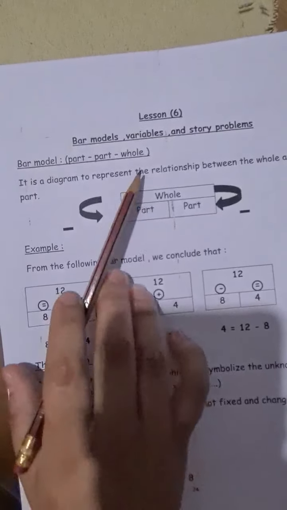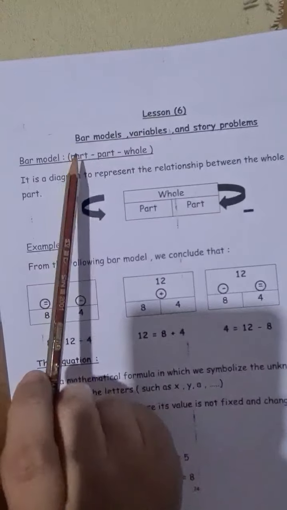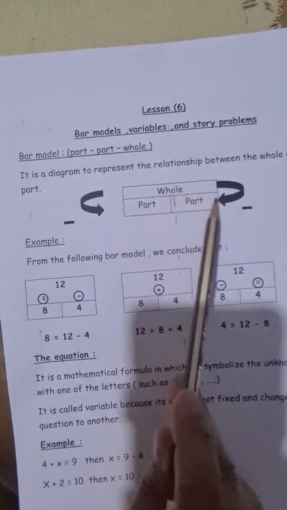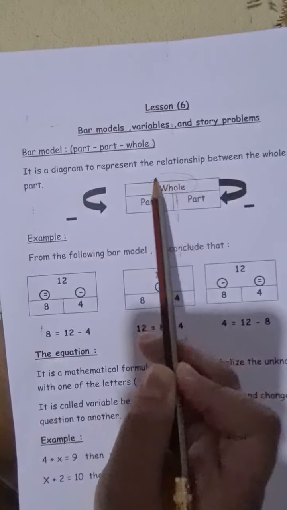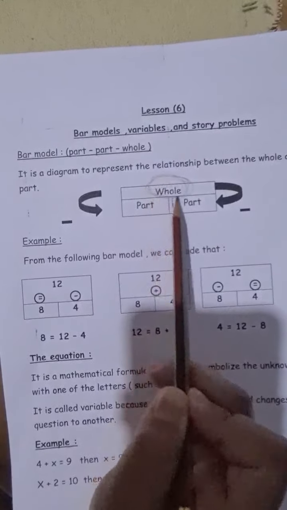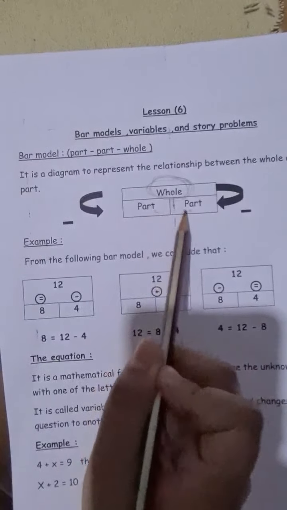Good morning, Junior 4. Today we are going to discuss Lesson 6 in Unit 2, which is the bar models. What's the meaning of a bar model? This is the shape of the bar model where we put the whole number, which is the bigger number, at the top, and the smaller numbers on the sides.